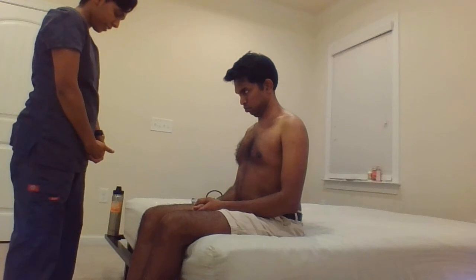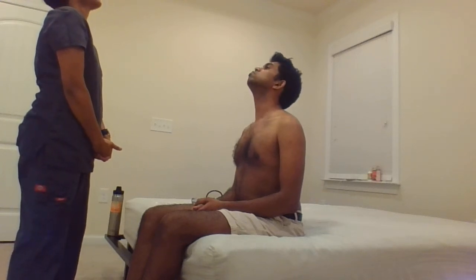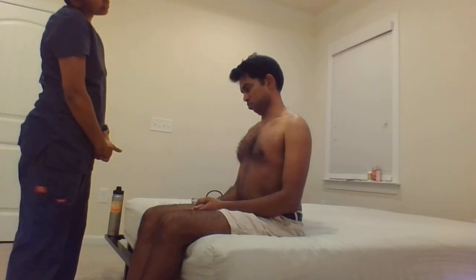And then I'm going to assess his range of movement and the muscle strength. First the neck. Can you repeat after me? All right. This side, to this side, and rotate.